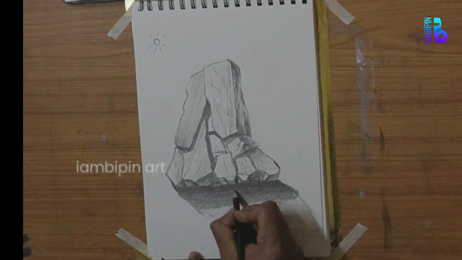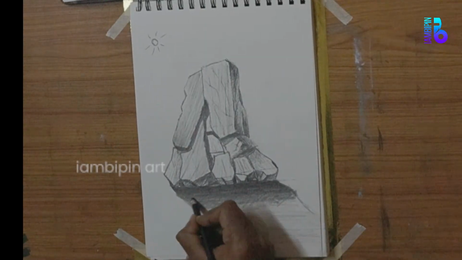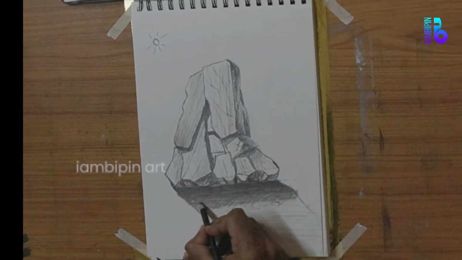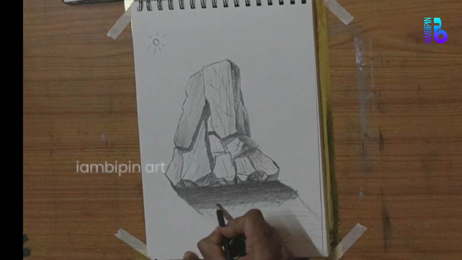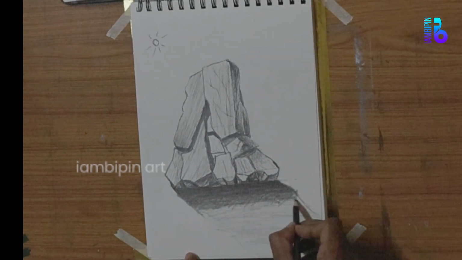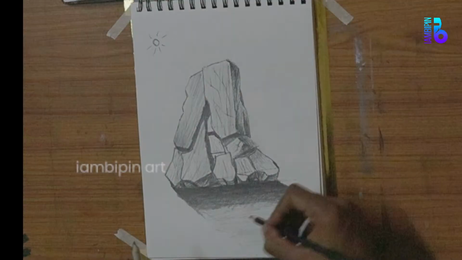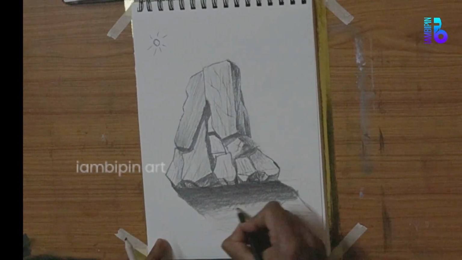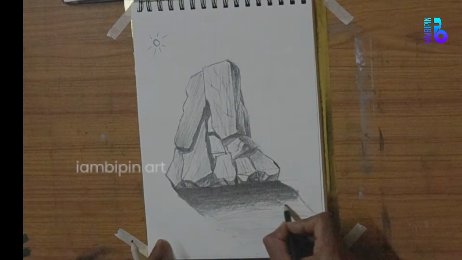Maybe I want the shadows to be darker, so that's what I'm doing right now. As it moves away into the distance, its intensity decreases.